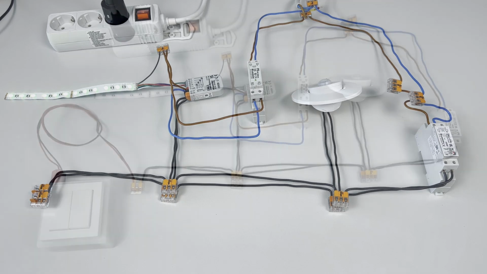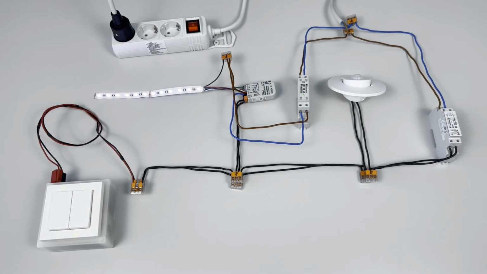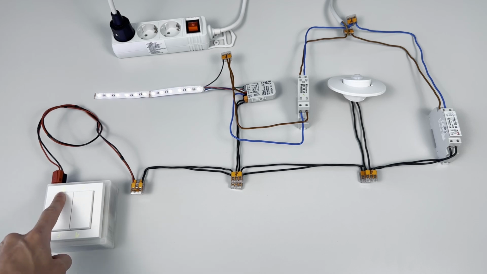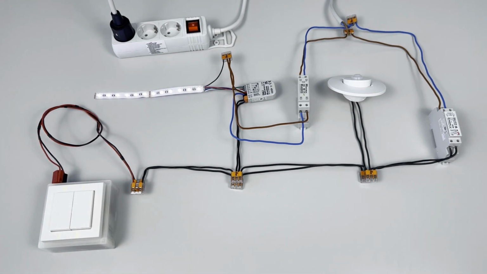Check for excessive voltage drop. If devices furthest away from the DALI supply are not functioning, measure the voltage at the power supply and at the furthest device. If the drop exceeds 2 volts, use thicker cables or reposition the DALI power supply closer to the center of the wire layout to reduce total cable length.